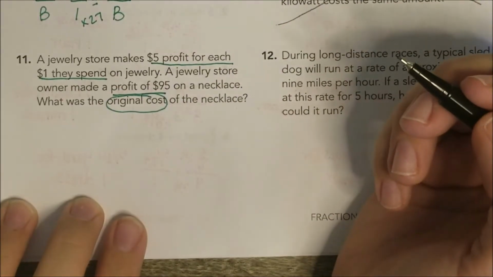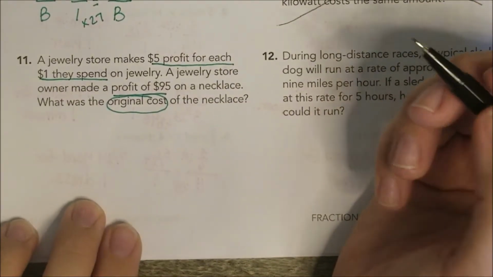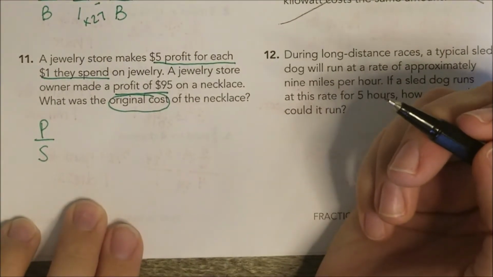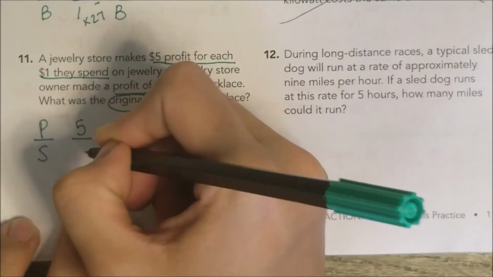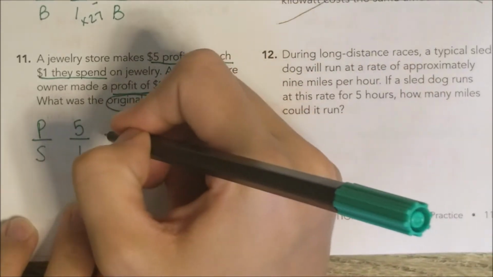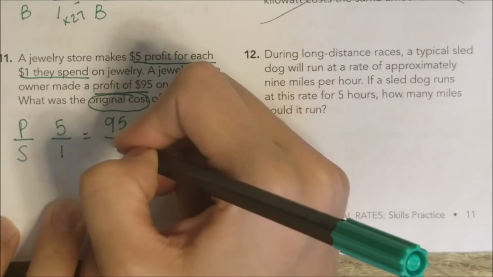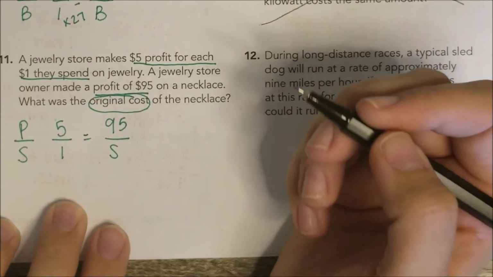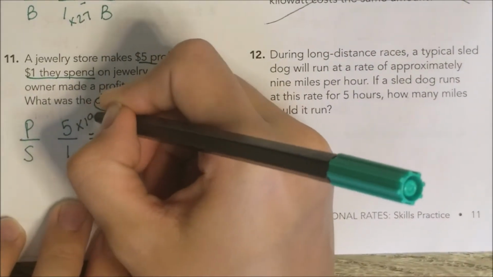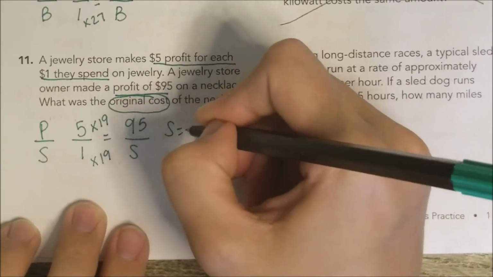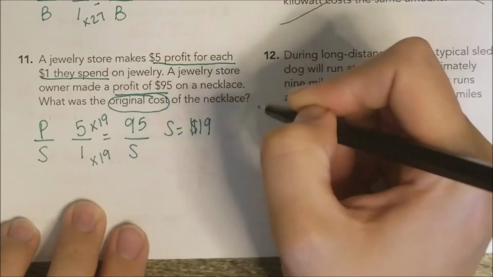So how much did they spend for the necklace? So we're comparing profit to spending. So $5 for $1 of spending equals $95 profit for S dollars of spending. 5 times 19 is 95. So 1 times 19 is $19.